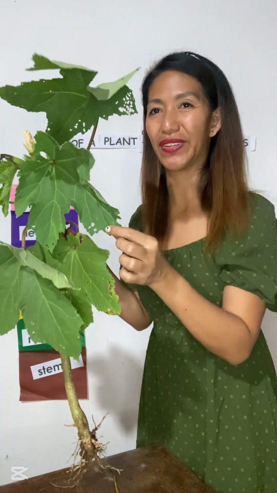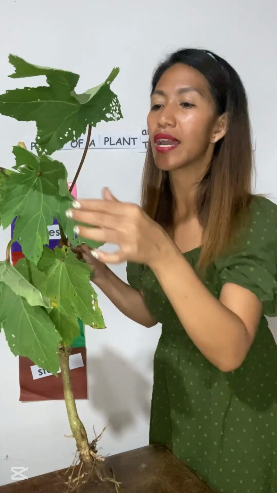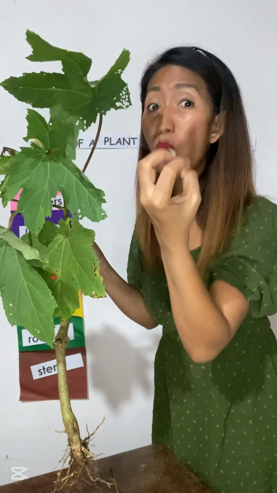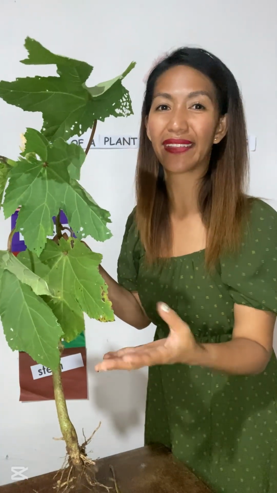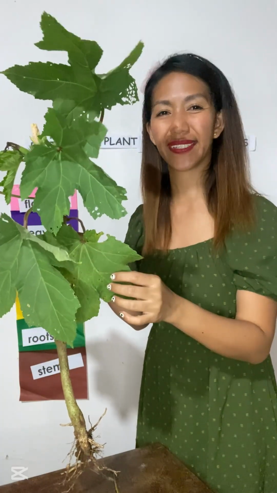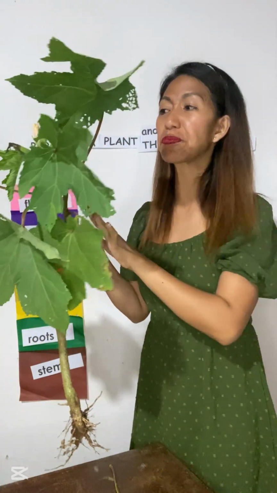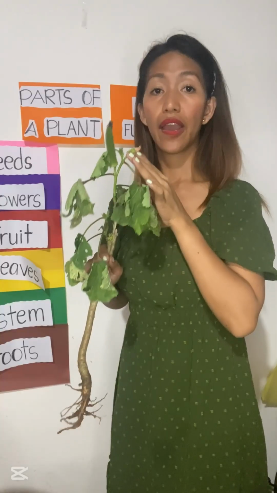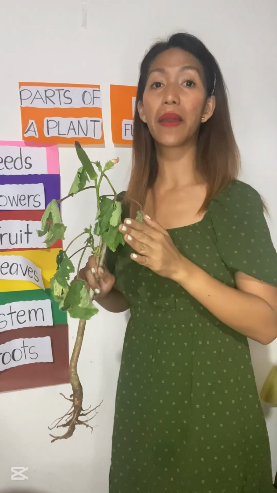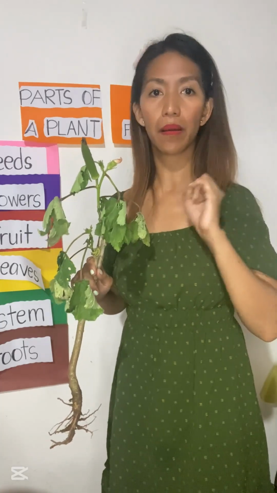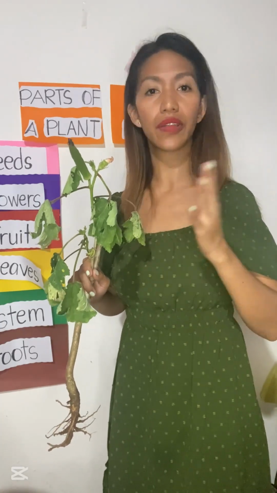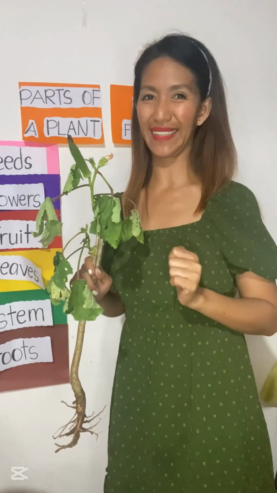The process of letting the water out is transpiration. That is why sometimes you can see on the leaves that there is water outside. There is moisture. It's because they transpire. Okay? The water from the plant goes out. So let's proceed to the flowers. Flowers help the plant make seeds so it can grow new plants. So they attract birds, bugs, and other pollinators to help with this.